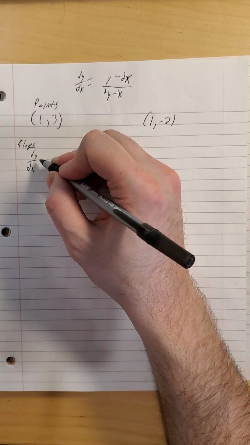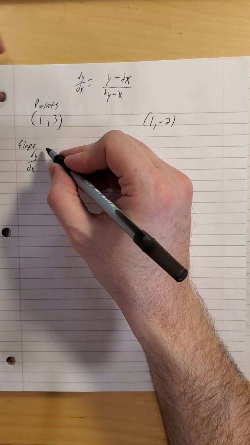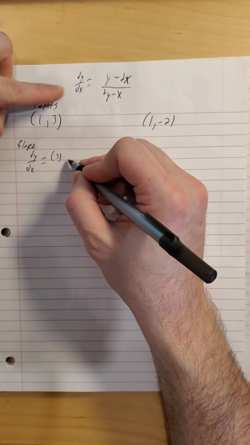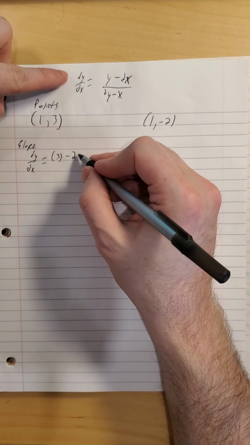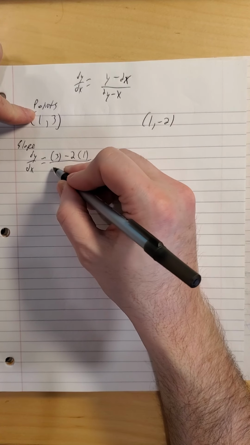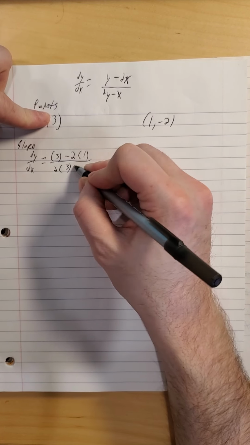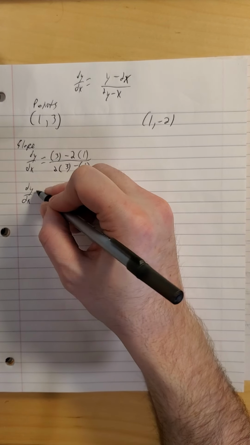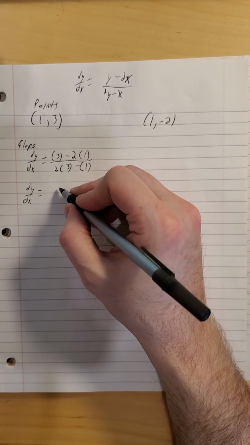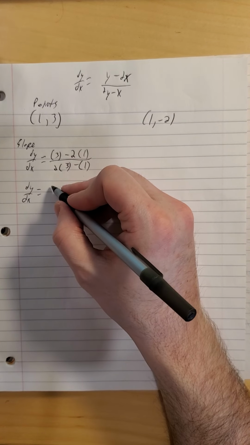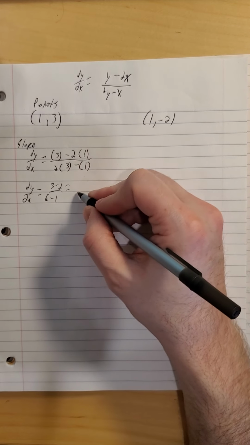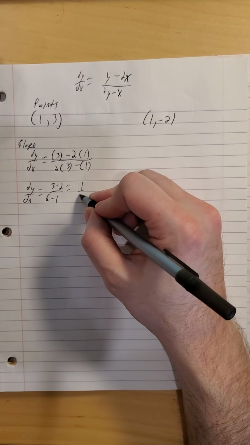So dy over dx for the (1, 3): y is 3, minus 2 times x is 1, over 2 times y is 3, minus x is 1. So dy over dx, our slope at (1, 3), we have 3 minus 2 upstairs and 6 minus 1 downstairs, so we have 1/5.